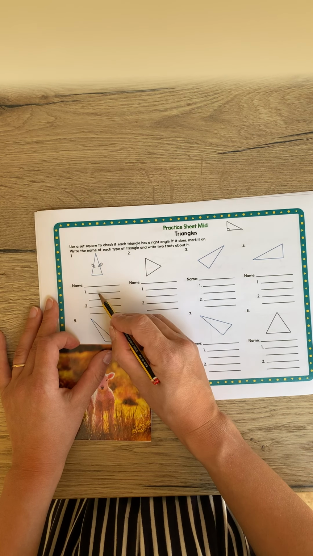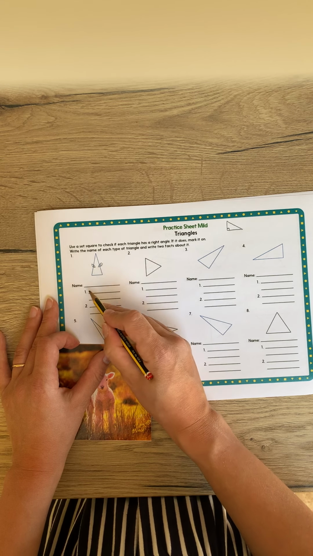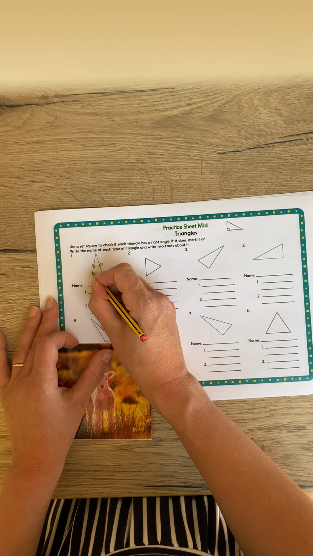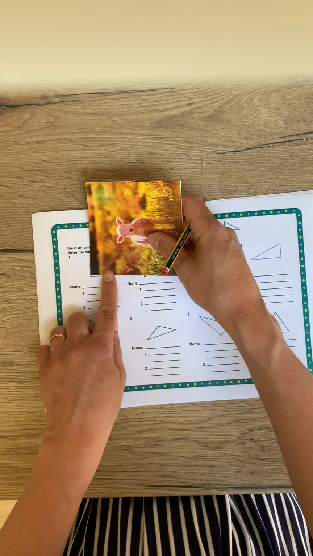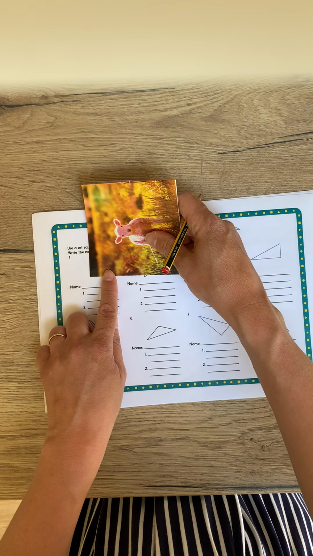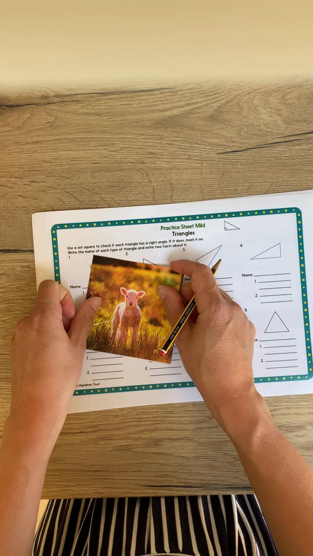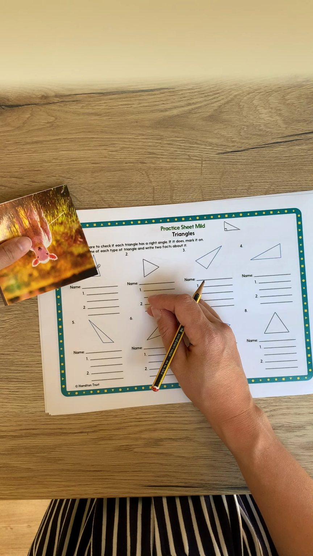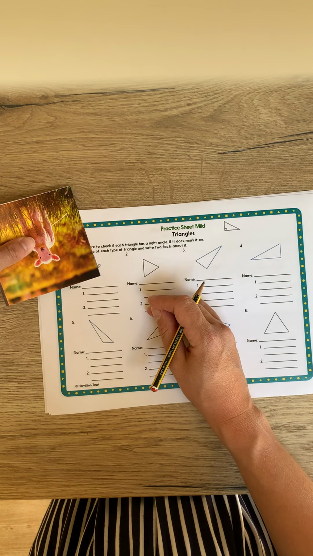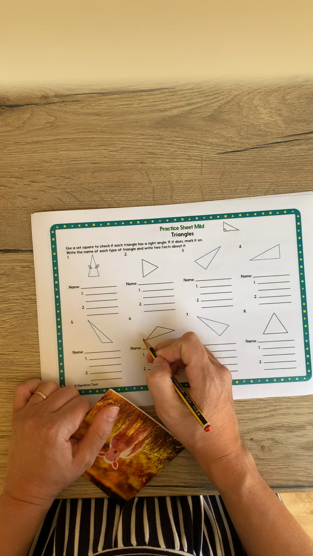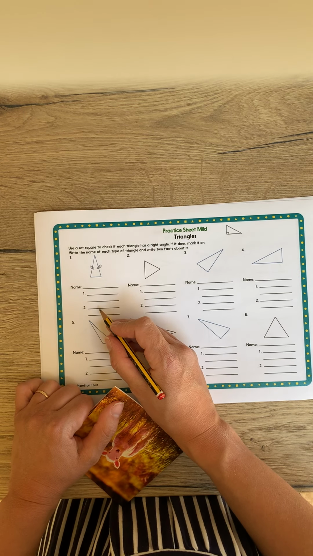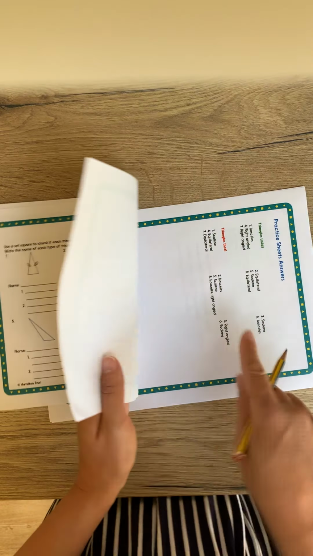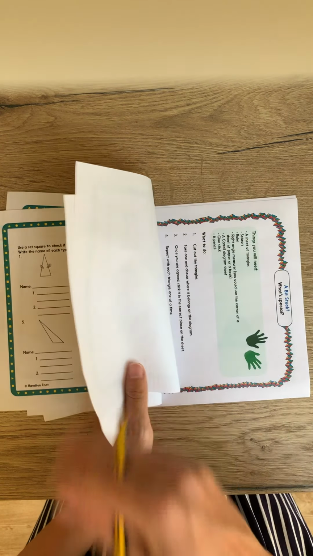It must be an isosceles triangle, so I would write isosceles triangle there. My 2 facts could be that 2 sides are of the same length. And I can see here by using my right angle measurer that this angle is less than 90 degrees. That angle is less than 90 degrees. And that angle is less than 90 degrees. So my second fact might be that it has 3 acute angles. Okay, there are answers for you to have a mark of yourself.